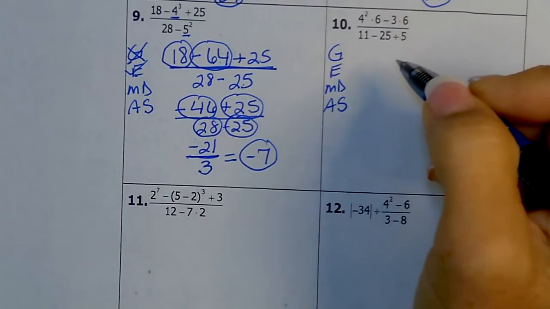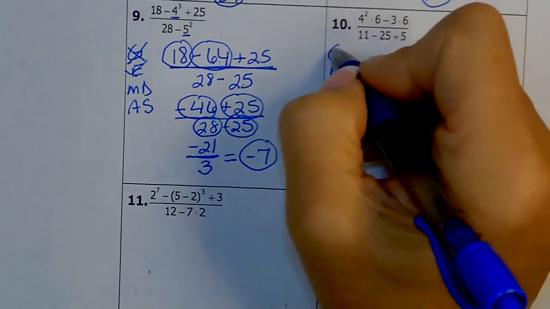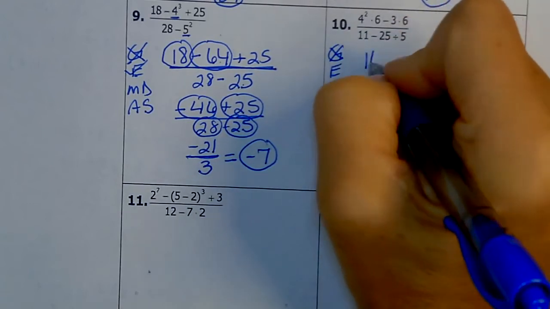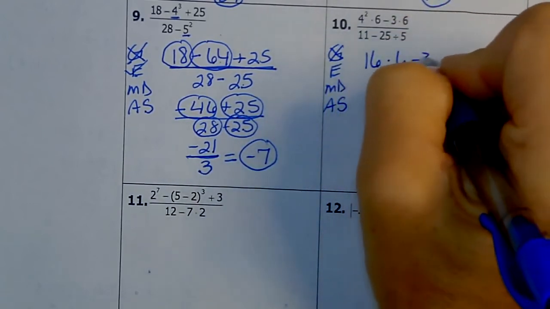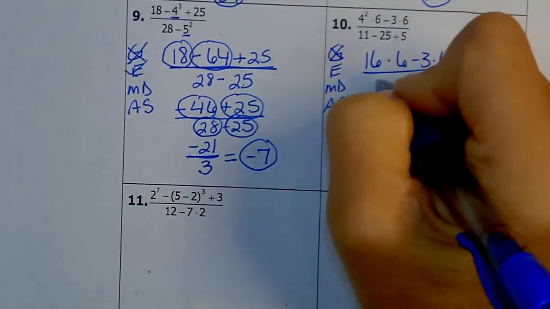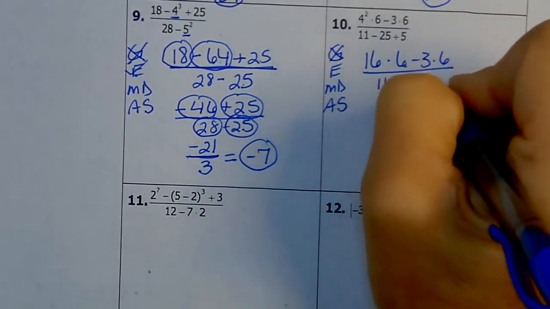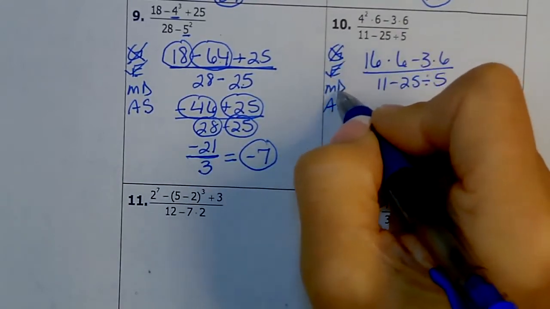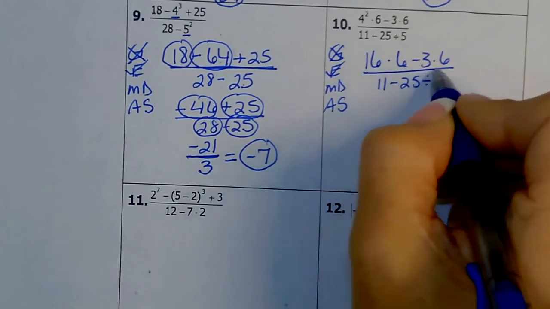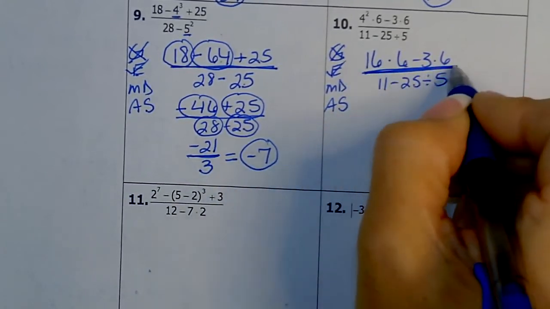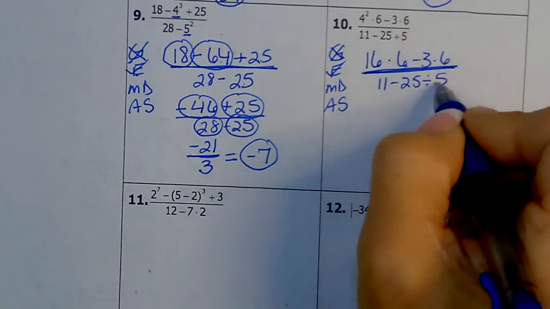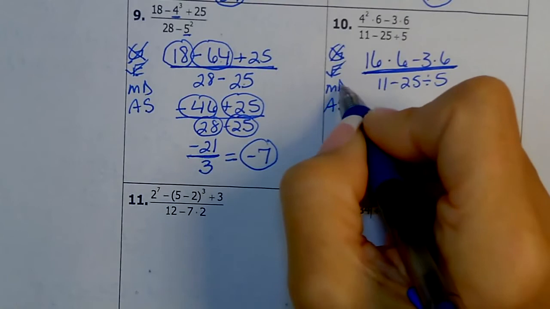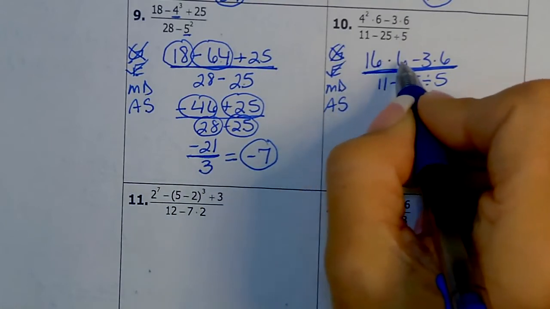Okay, I don't have any grouping symbols, so I'm going to skip to exponents, which I do have. 4 squared is 16. Okay, now we're on to multiply or divide. So in order to do this last division step, I'm going to take care of what's on top and what's on bottom first. But I still need to use these steps. So I do need to multiply or divide first.